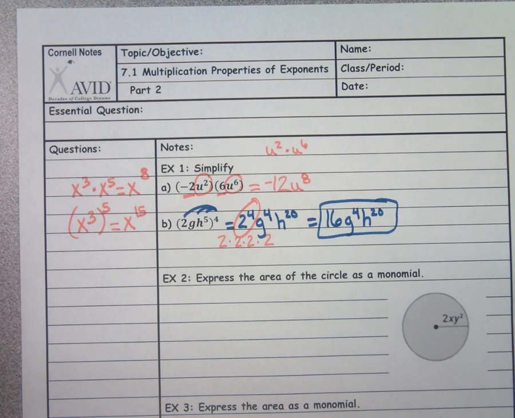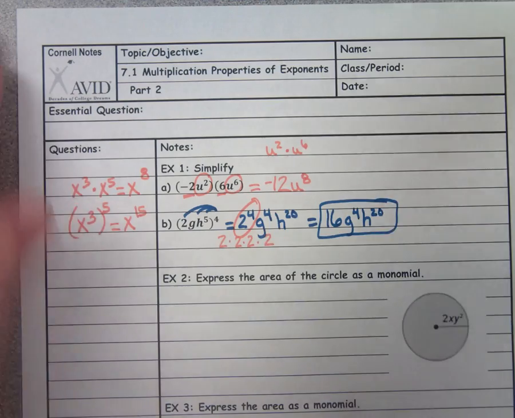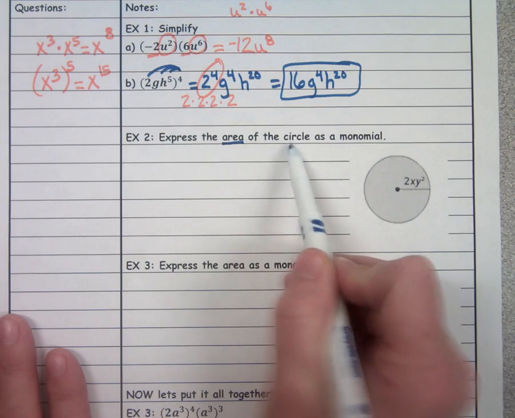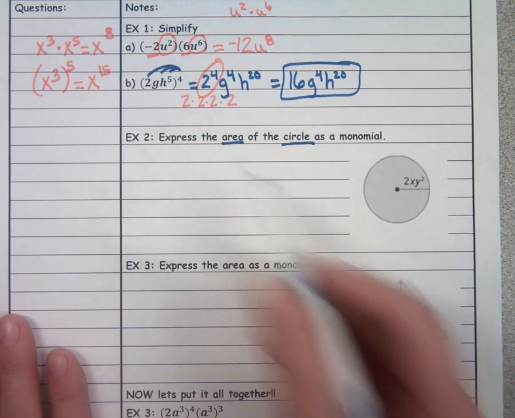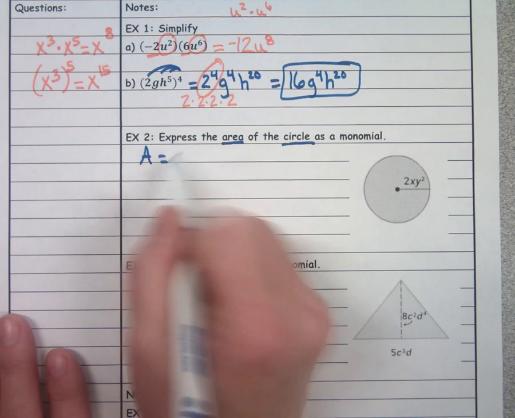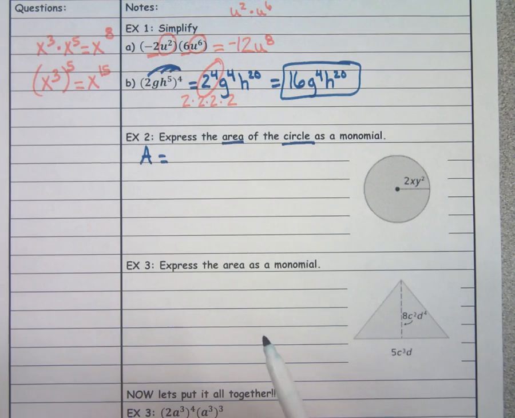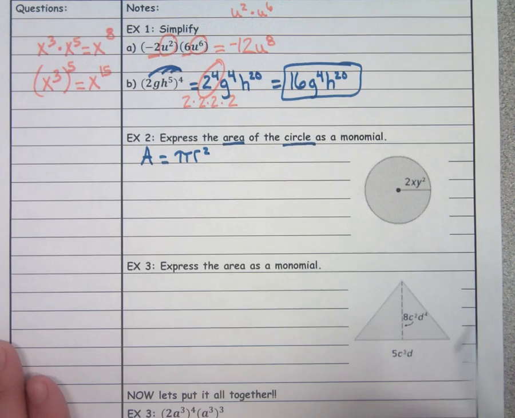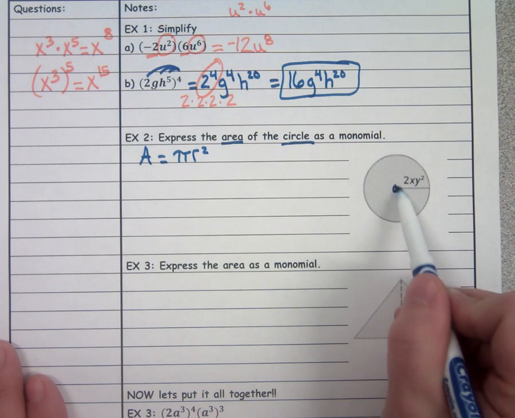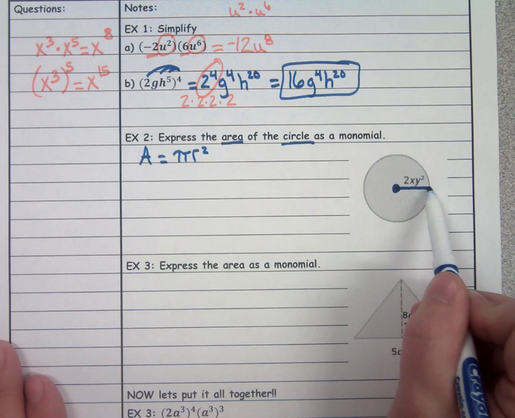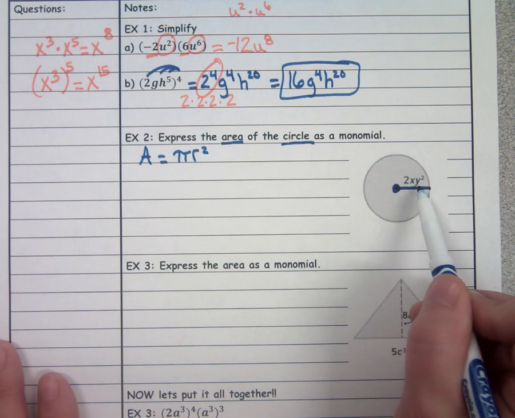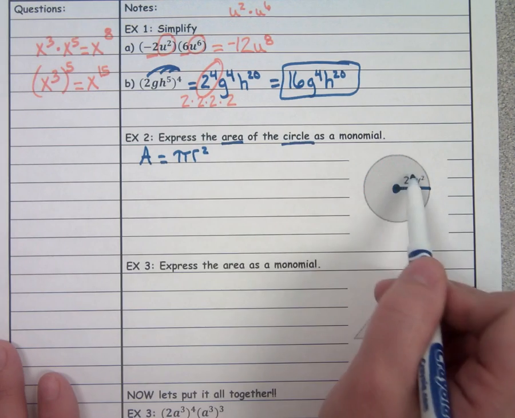Okay, we have a little bit of some geometrical shapes down here. So our first one is a circle, and we want to express the area of a circle as a monomial. So does anybody remember the formula for area of a circle? It is pi r squared. Okay, well, remember the radius is the distance from the center of the circle to an edge of the circle. So this 2xy squared, that's the radius.